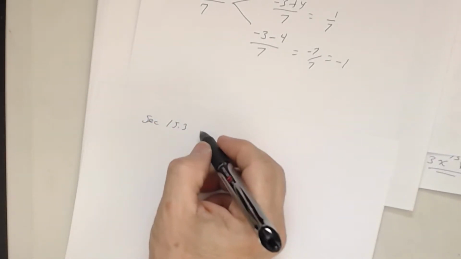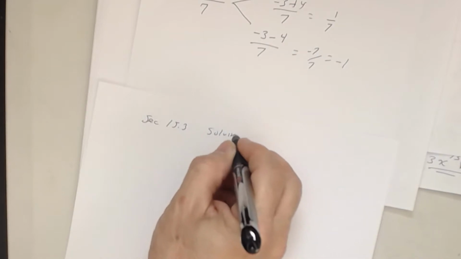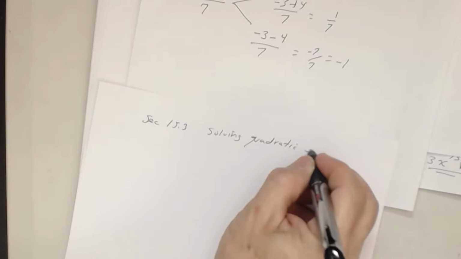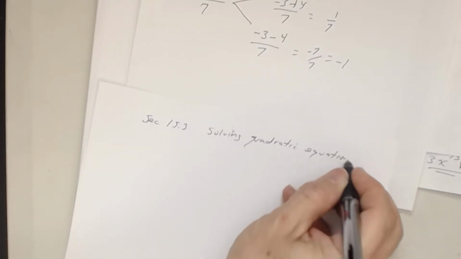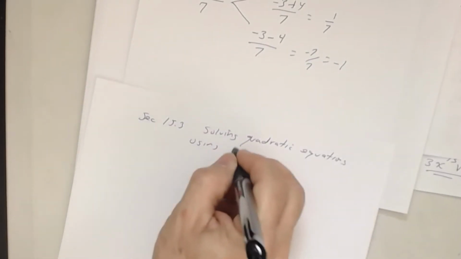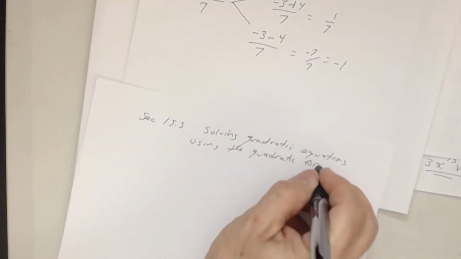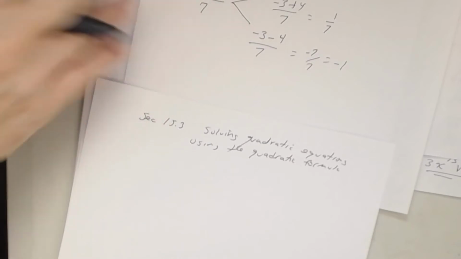Section 15.3, solving quadratic equations using the quadratic formula. Okay? And it's very simple to use. If you understood what we just did here, you should be okay. Because the first part deals with perfect squares. That's all it is. Perfect squares. And that's what you have to turn in today. Stuff dealing with perfect squares.